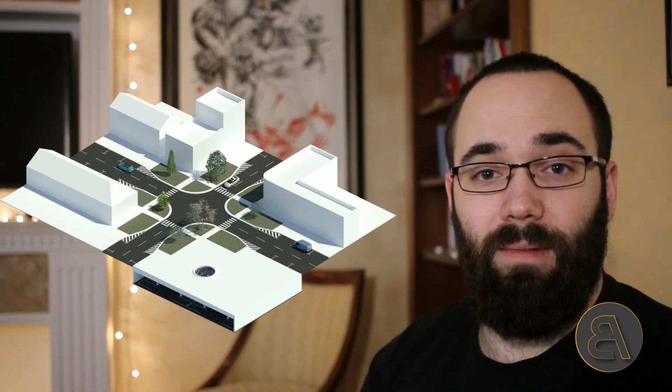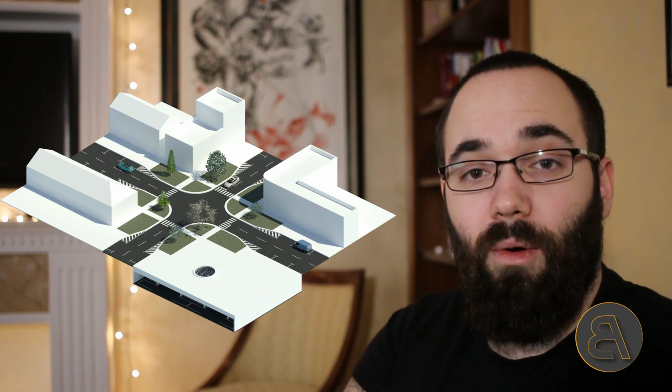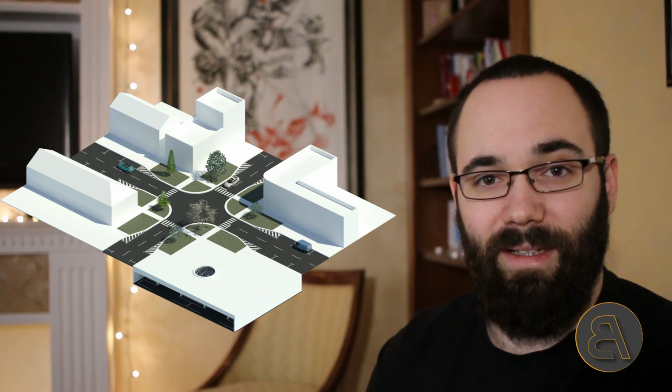So in this video we're going to be taking a city intersection and we're going to be tackling some of the problems that might arise when you want to model something like this.